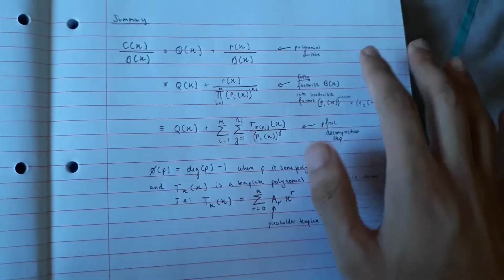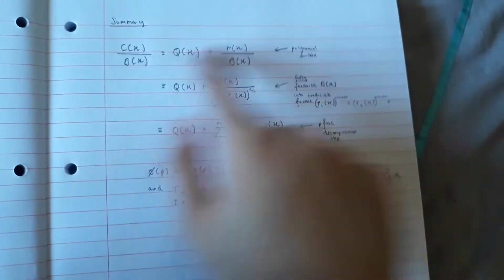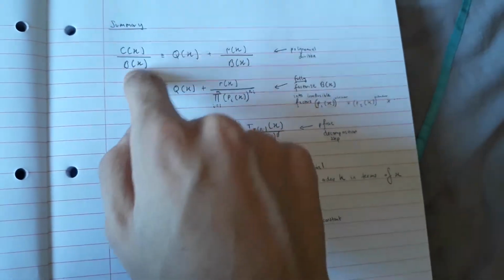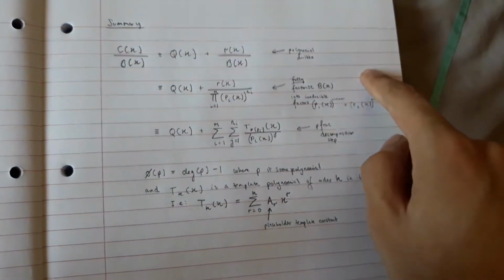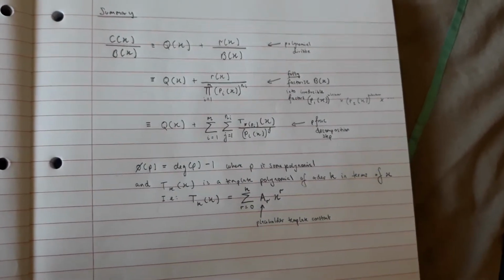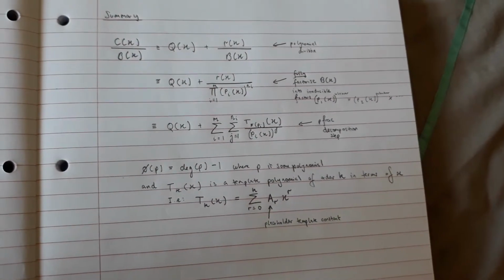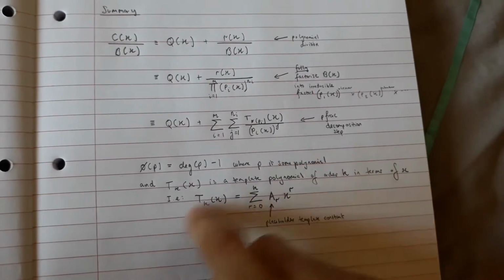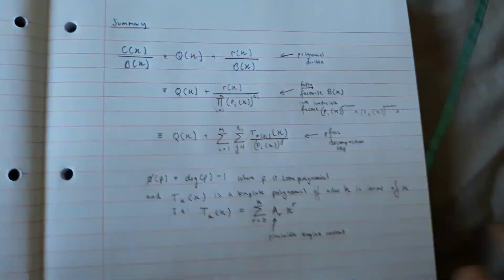Okay, well, here it is. This is my purely symbolic expression of partial fraction decomposition, and as you can see, I can basically express it in 1, 2, 3 main steps. And I'll explain what this all means shortly.